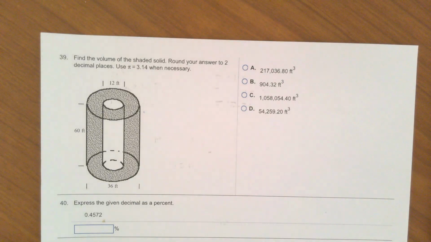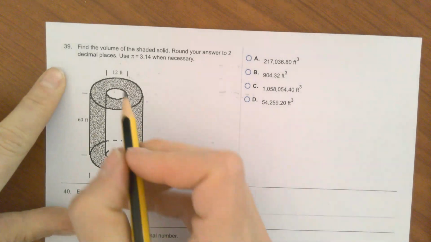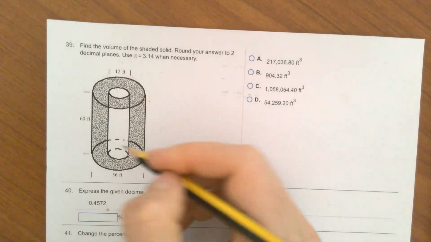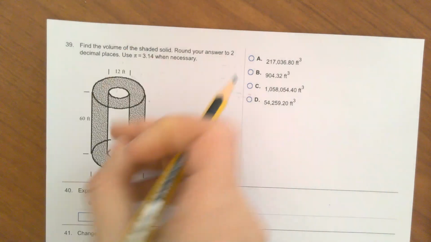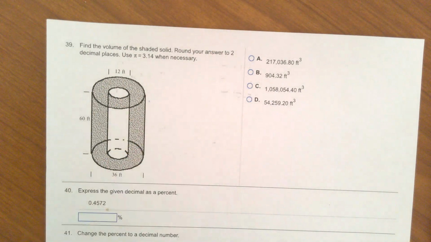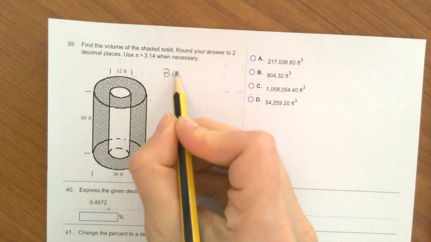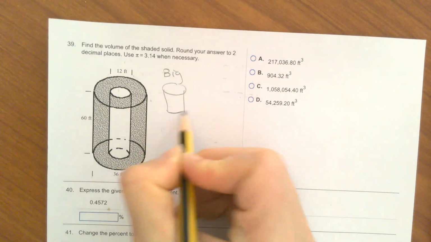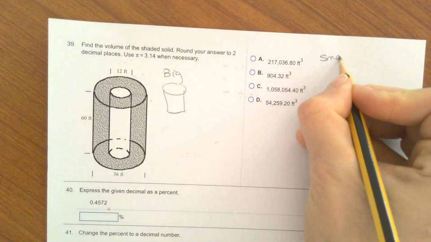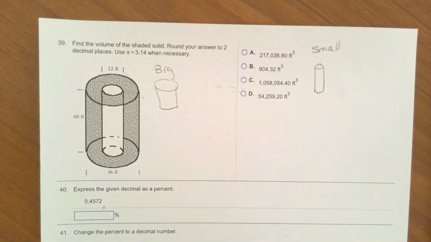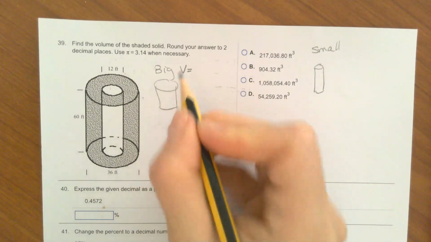Okay, so now we have find the volume of the shaded area. So this is like a toilet paper roll. It's a cylinder with a hole out of the middle. So first you go, what two shapes do I see? Well, I see a big cylinder and I see a small thin cylinder. Okay, so we need to find the volume of both ones.